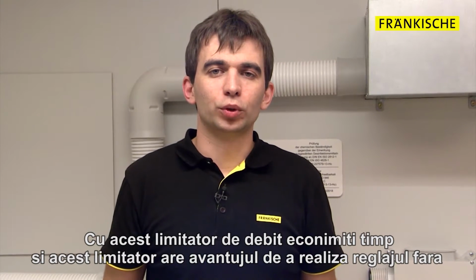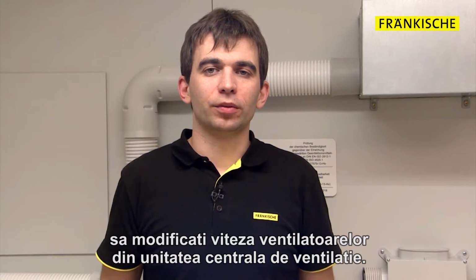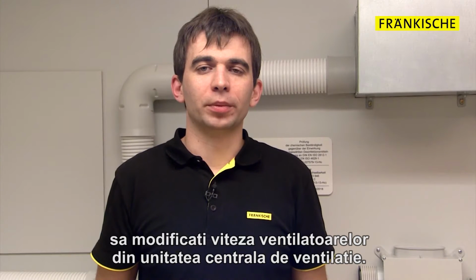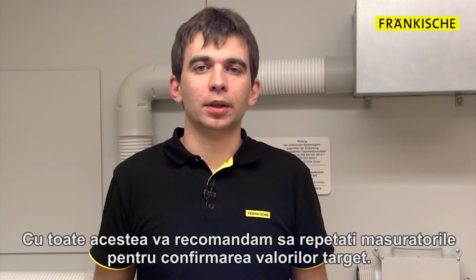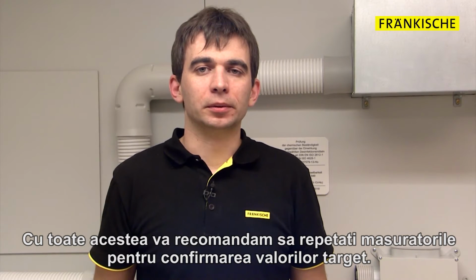The constant airflow regulator brings advantages in saving time. You must only make one additional measurement at the value furthest from the manifold, and if necessary, readjust the air volume flow rate at the ventilation unit. We recommend that you remeasure all valves afterwards.